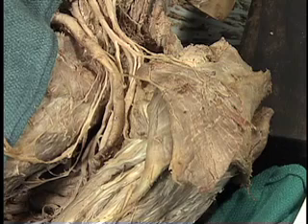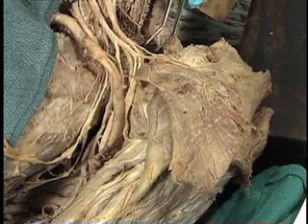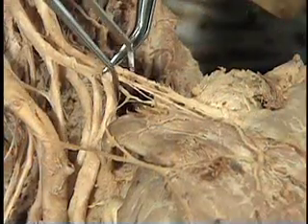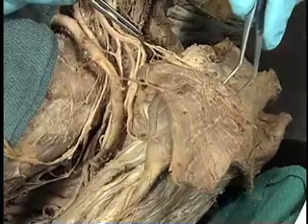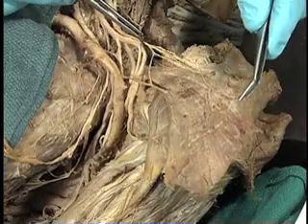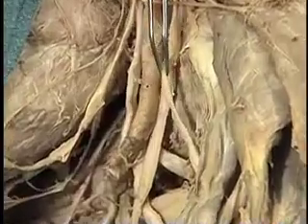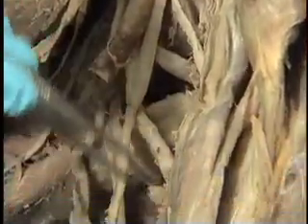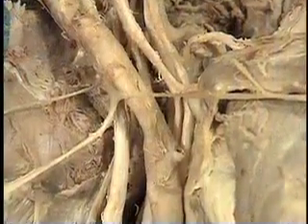From the lateral cord of the brachial plexus, 2 nerve branches arise. The first is the lateral pectoral nerve that travels anteriorly to innervate the pectoralis major and pectoralis minor muscles. The second is the musculocutaneous nerve that pierces the coracobrachialis muscle and innervates it, as well as the other muscles located in the anterior compartment of the arm.